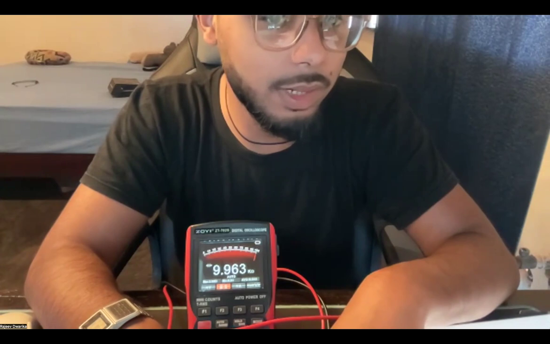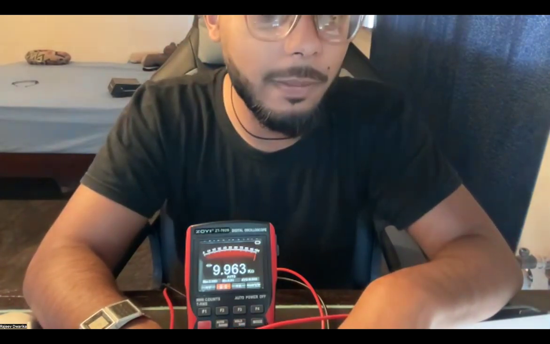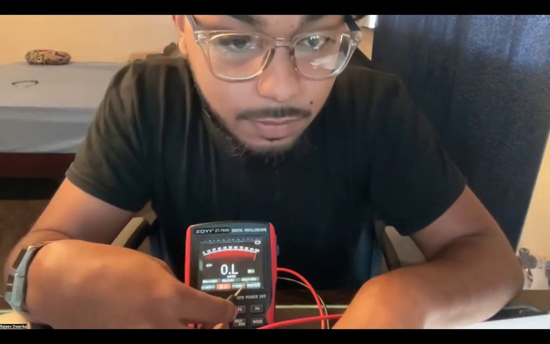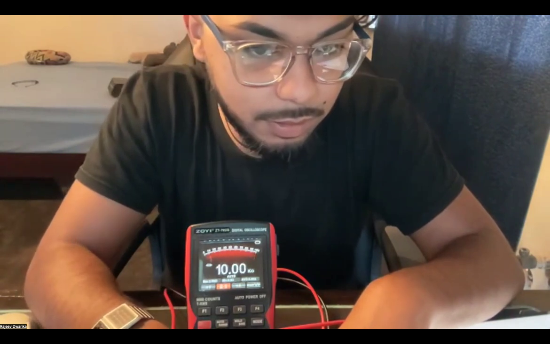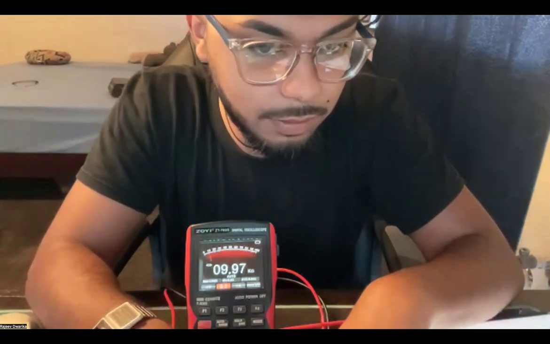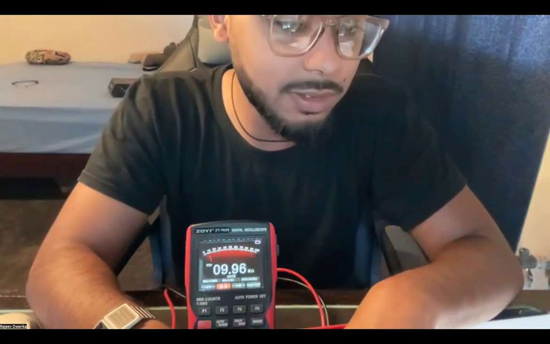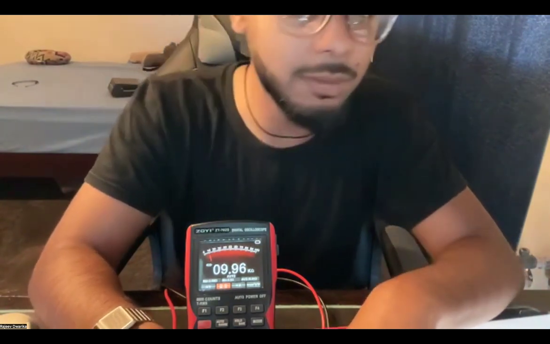Kilo ohms. How many of you see any kilo ohms here? So 9.97. It's rated for 10 kilo ohms. And so it's about 10 kilo ohms.